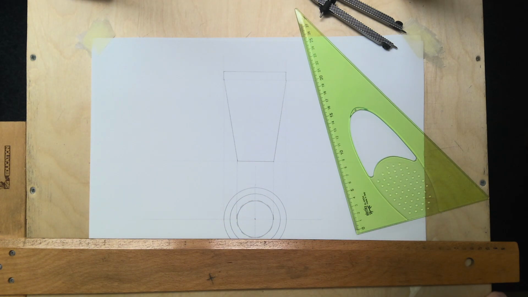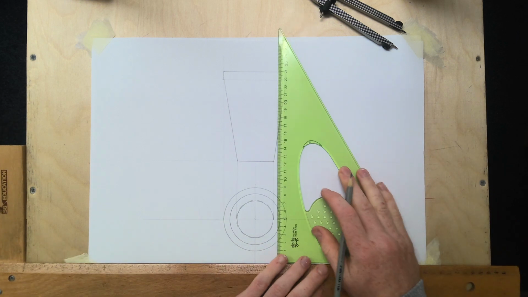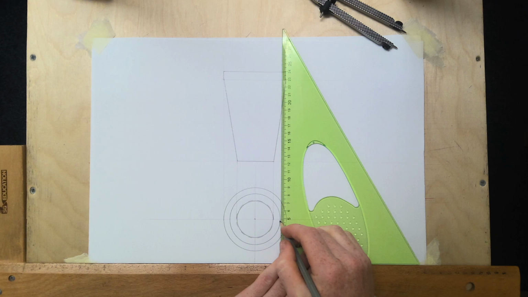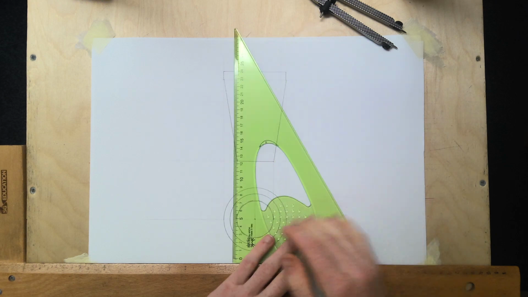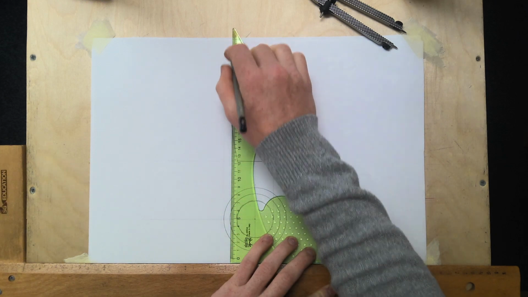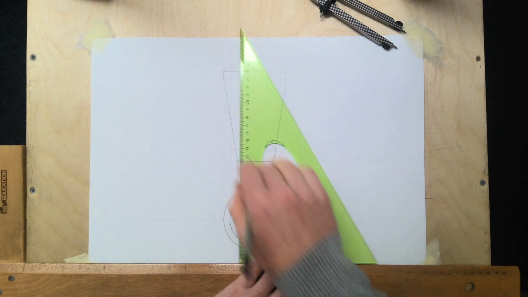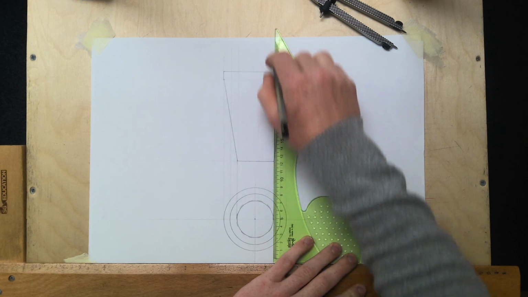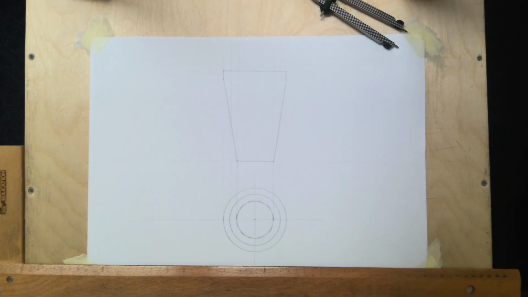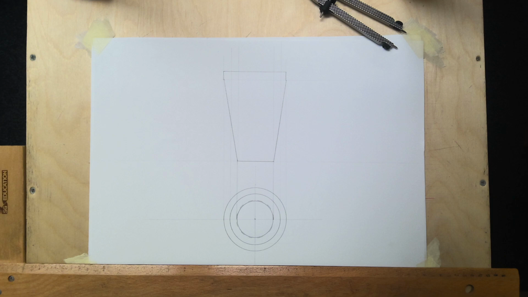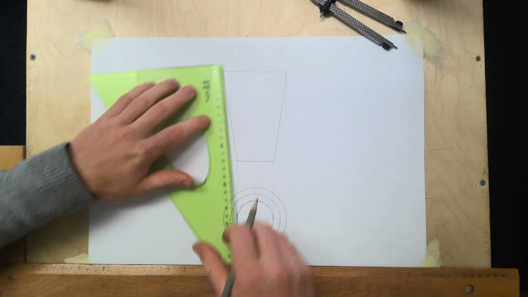And now I'm bringing up my radius 33 and my radius 23. So I'm bringing up my radius 33, which was here, and my radius 23. So that goes to a height of about 10 millimeters again.